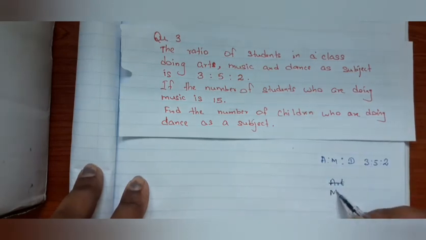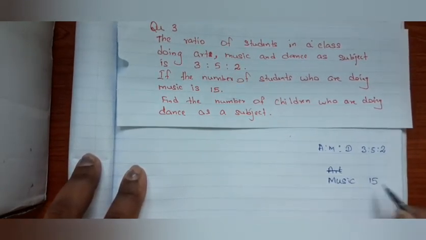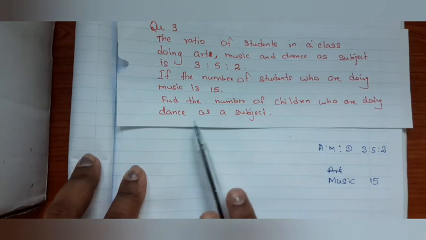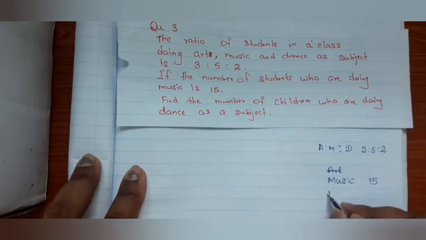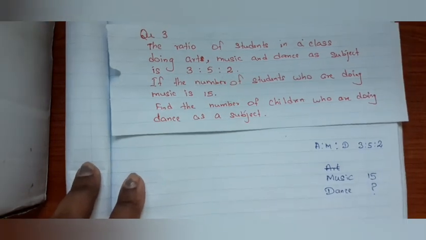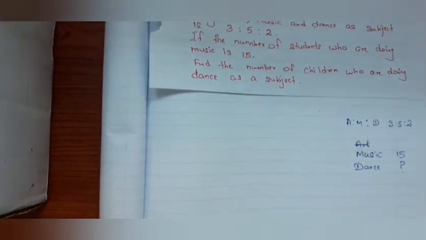Those who are doing music as a subject is 15. What has been asked is to find the number of children who are doing dance as a subject. So the question is for dance. Now I have written the summary of it. Now let's move on to the question.